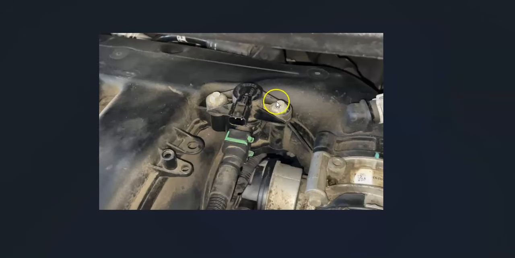But the next thing to go and check out is going to be this purge valve, and be sure that it's working properly and it's not leaking or anything like this. I made a video on how you go about testing these purge valves. I'll put a link down below if you need to check that out.